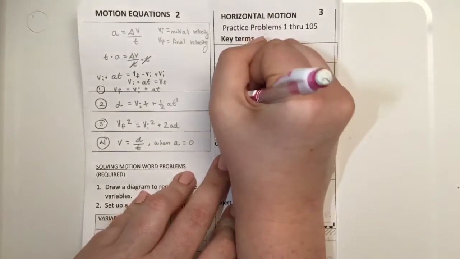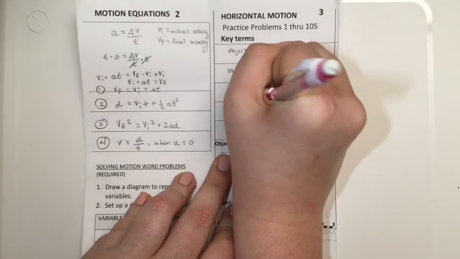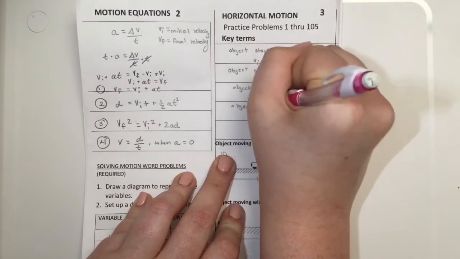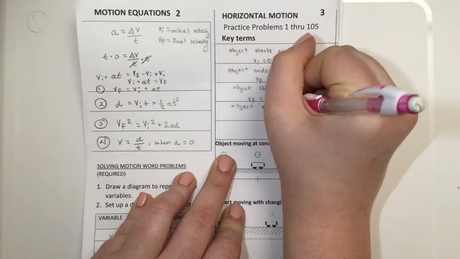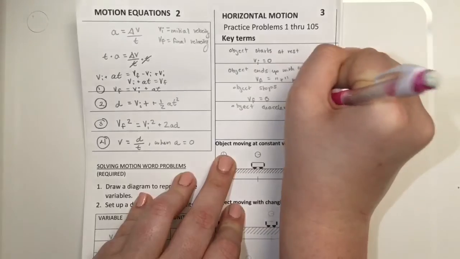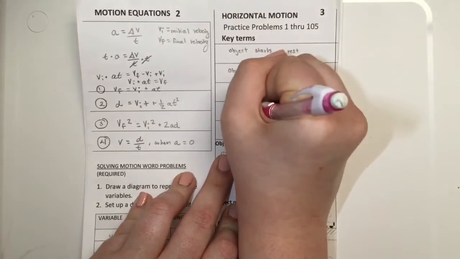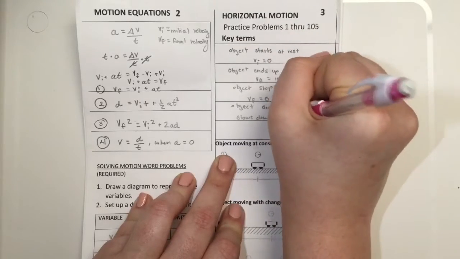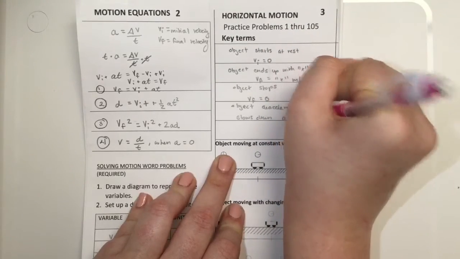If the object decelerates, or slows down, the acceleration is negative.